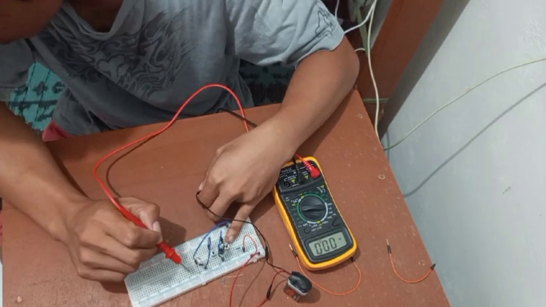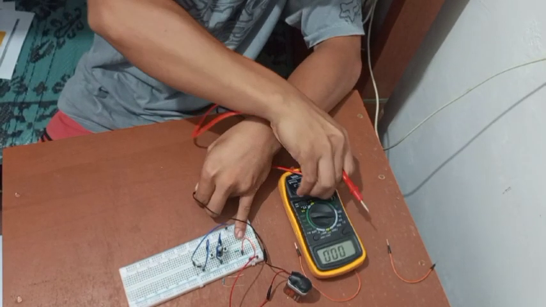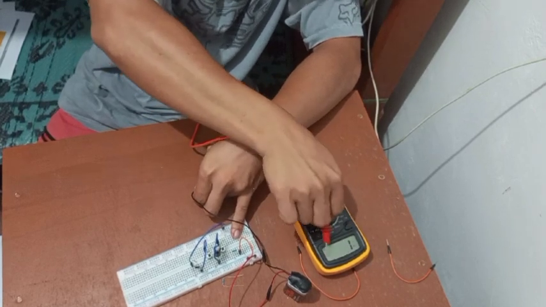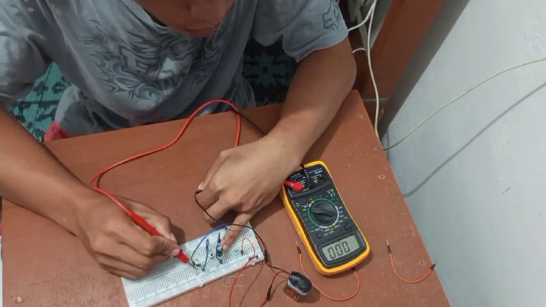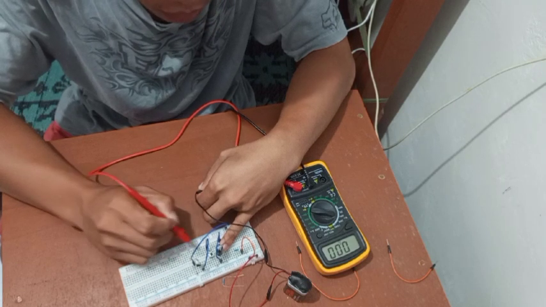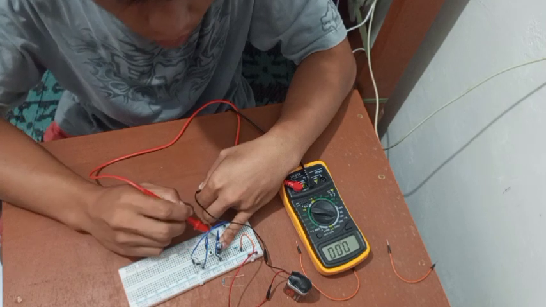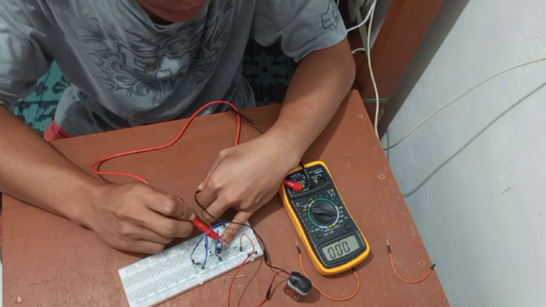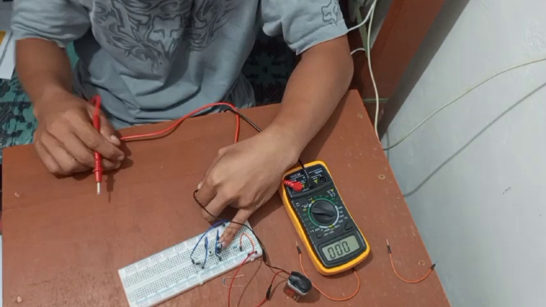So the voltage of diode when the switch 1 on and the switch 2 off, we have in 0 second the value of diode in voltage 0. For capacitor, 2.57. For the resistor, 1.782.